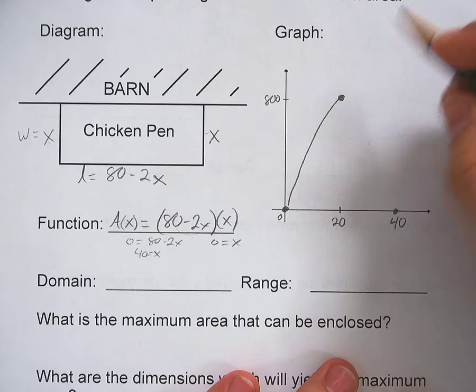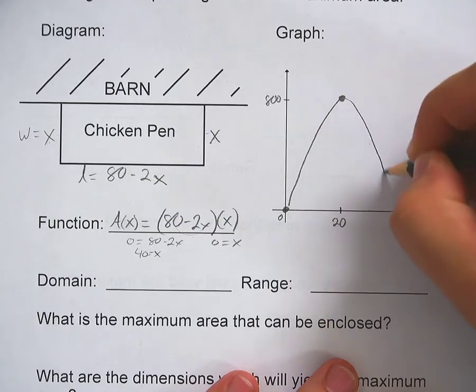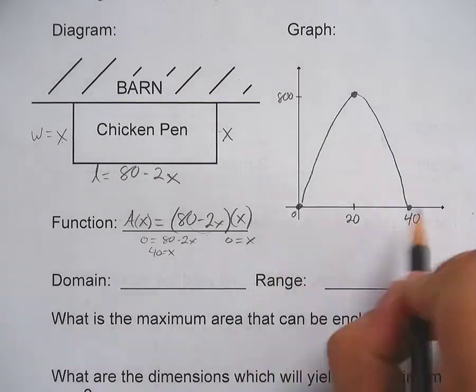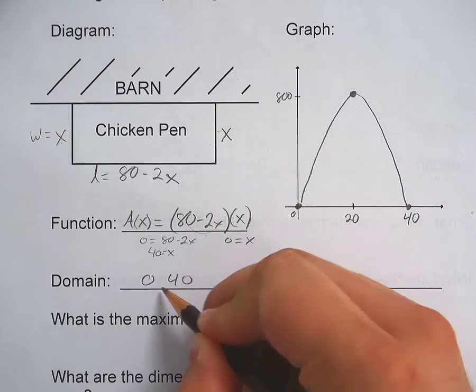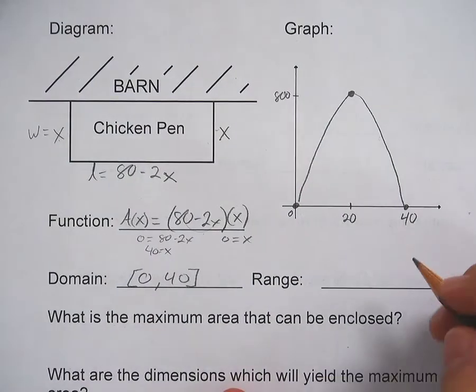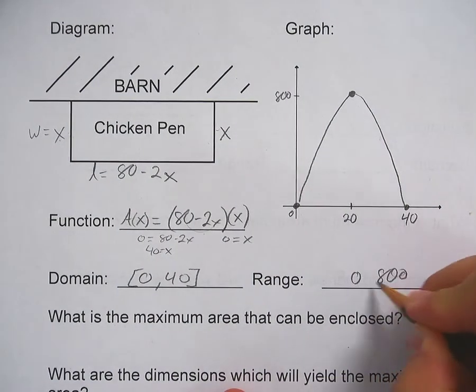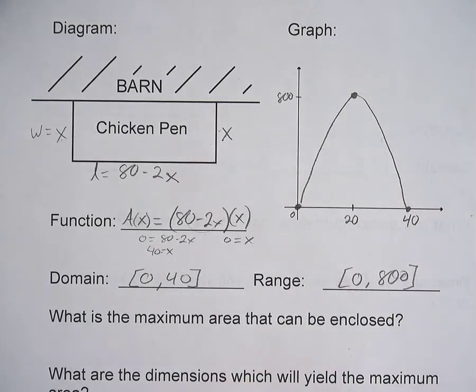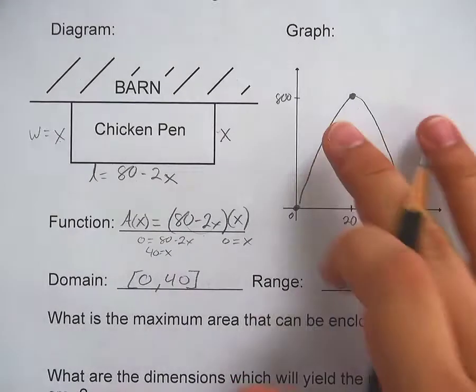Something like this. So my domain is 0 to 40, touching both of them. My range is 0 to 800. What's the maximum area that can be enclosed? Now let's talk about this graph here.